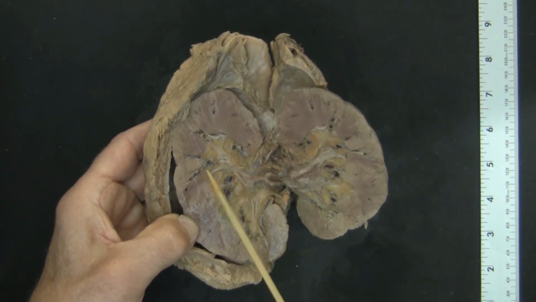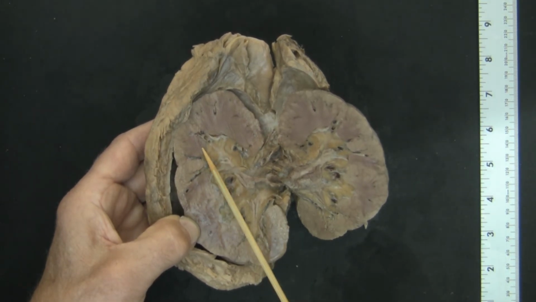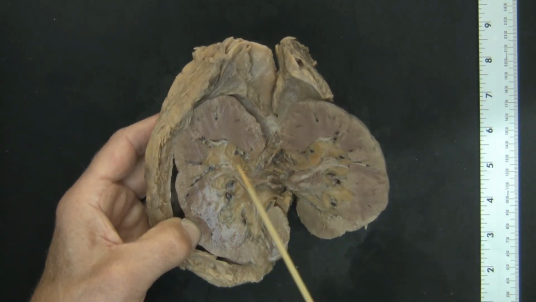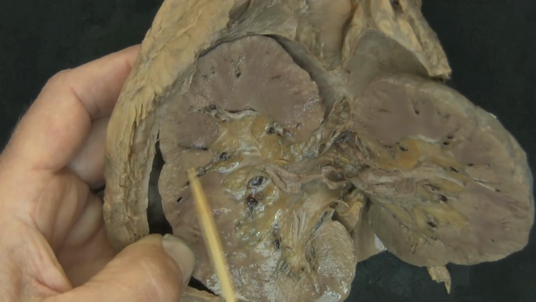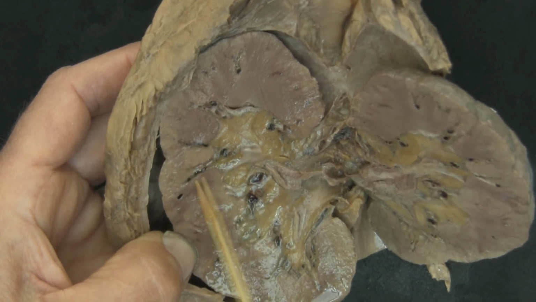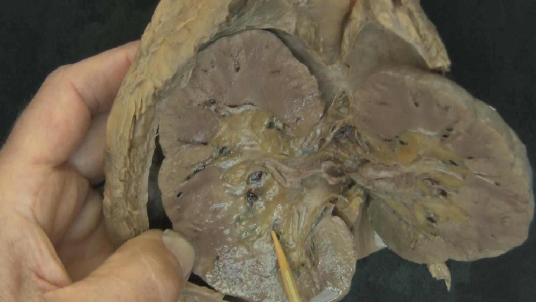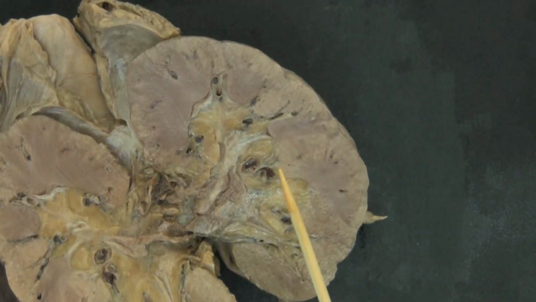So here we see traces of interlobar vessels, certainly a renal pyramid, and the renal fat in the interior here. Closer in, the renal cortex, renal medulla, interlobar vessels, adipose tucked into these voids, and the renal pyramids seen on both sides of this section.